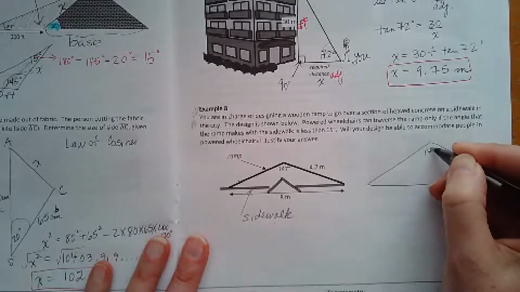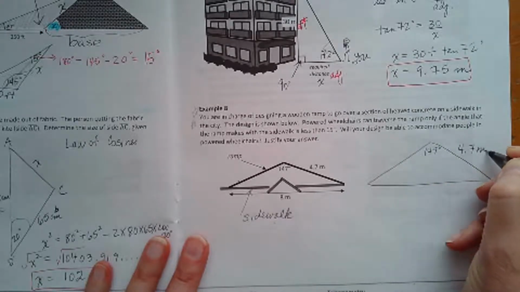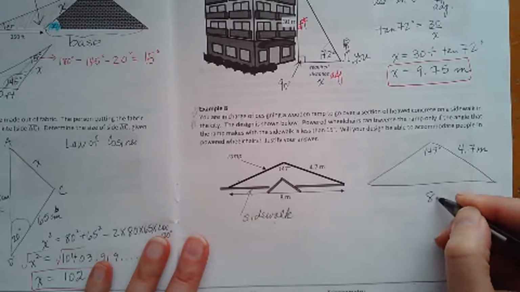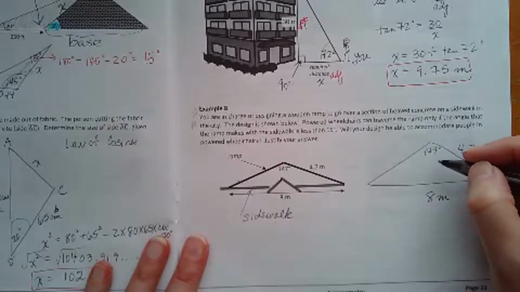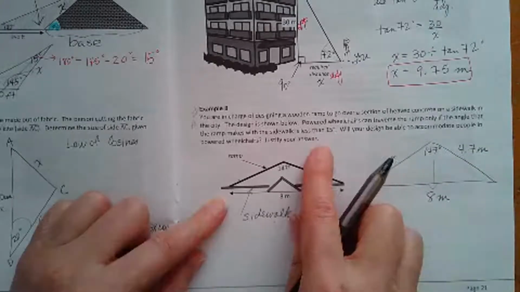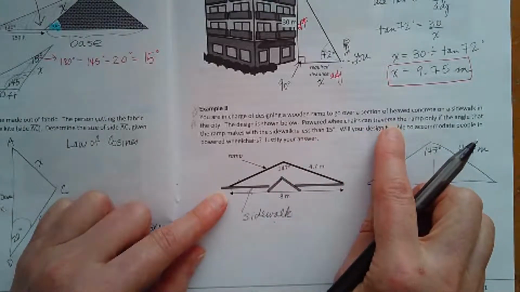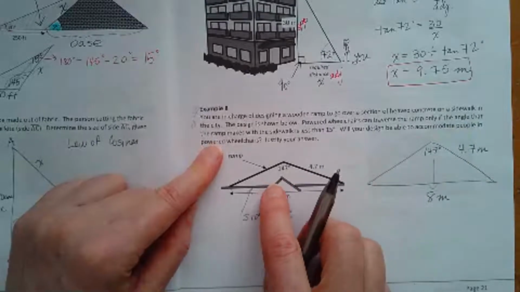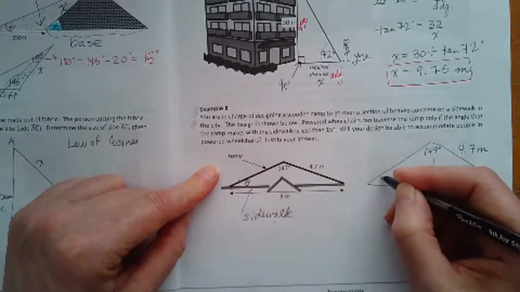So I have 147 degrees here, 4.7 meters here, 8 meters here. Okay, I have a complete partnership, right? So this is law of sines because these guys go together. And am I looking for this angle? Yes. The angle that the ramp makes with the sidewalk. So this is the ramp, this is the sidewalk. So I'm looking for this angle, right?